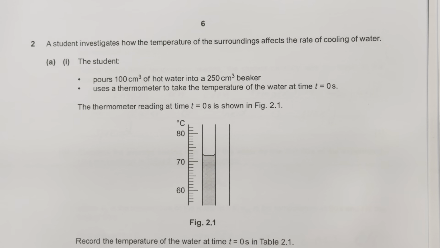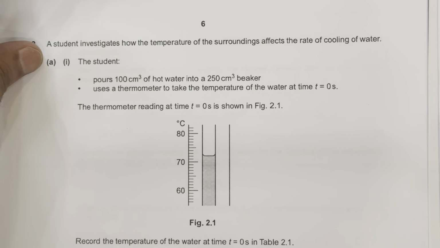Moving to question number 2. A student investigates how the temperature of the surrounding affects the rate of cooling of water. Part A, part 1: The student pours 100 centimeter cube of hot water into a 250 centimeter cube beaker and uses a thermometer to take the temperature of the water at time t equals 0 seconds. The thermometer reading at t equals 0 seconds is shown in figure 2.1. Record the temperature of the water at time t equals 0 in table 2.1.